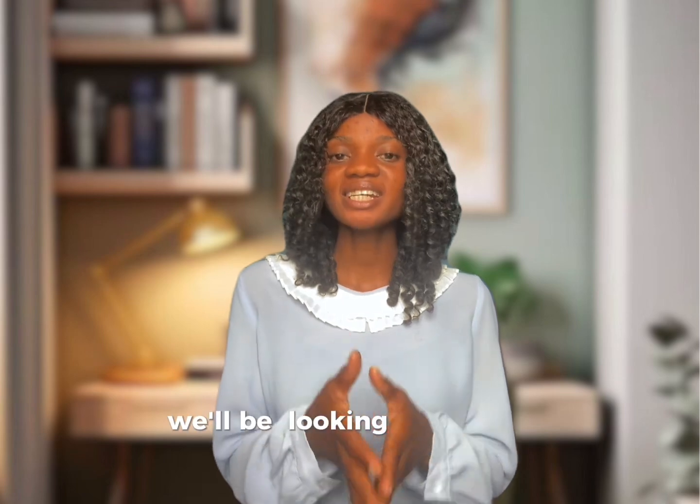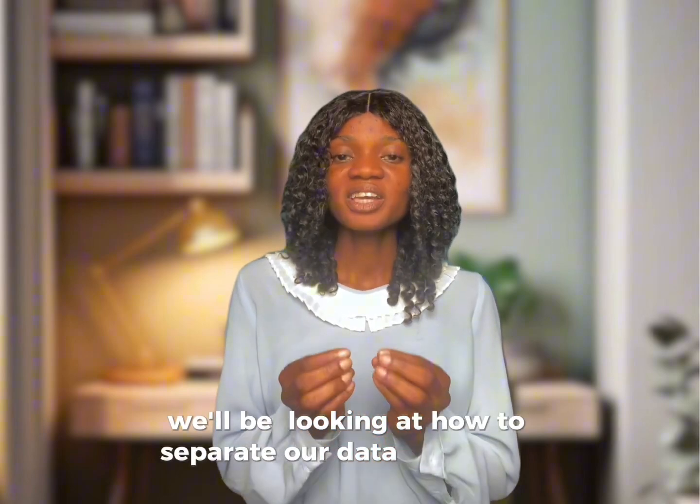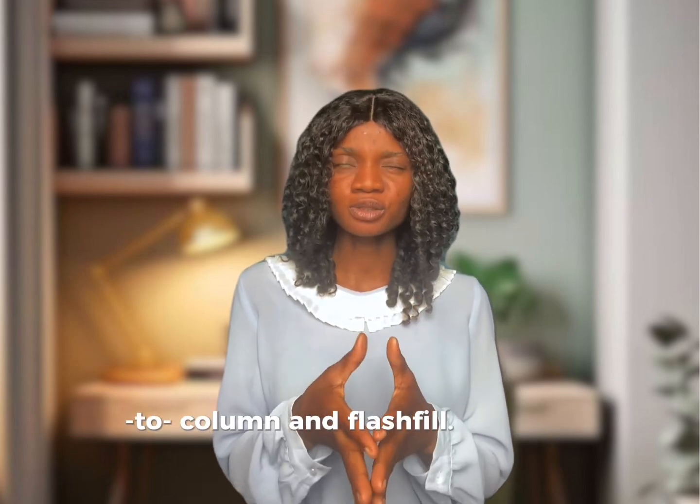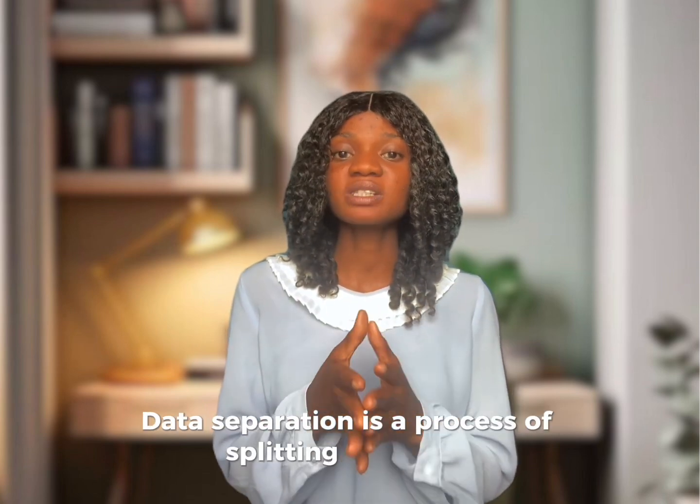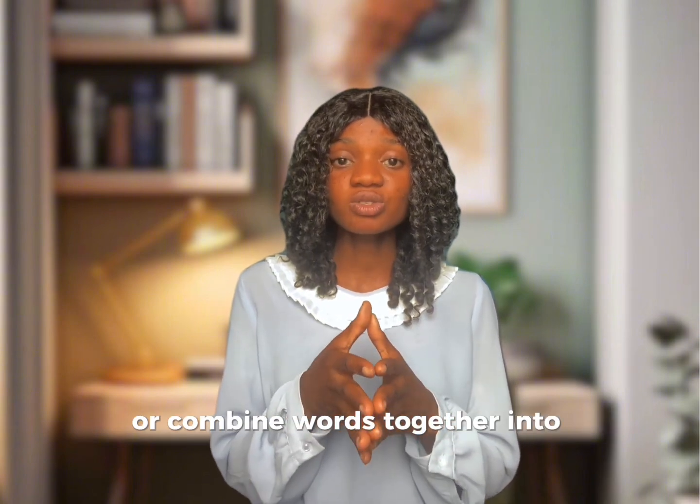In this video, we're looking at how to separate our data using text to column and flashfill. What is data separation? Data separation is a process of splitting your data or combining words together into simpler words.